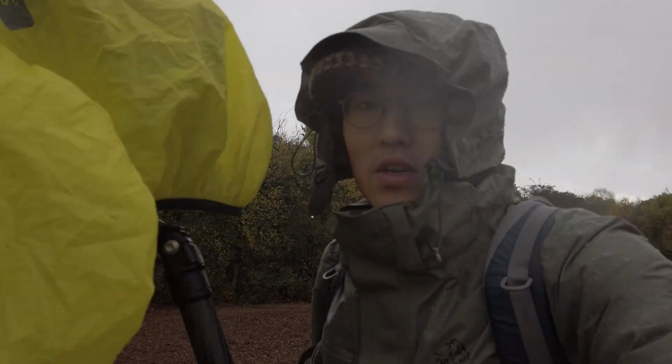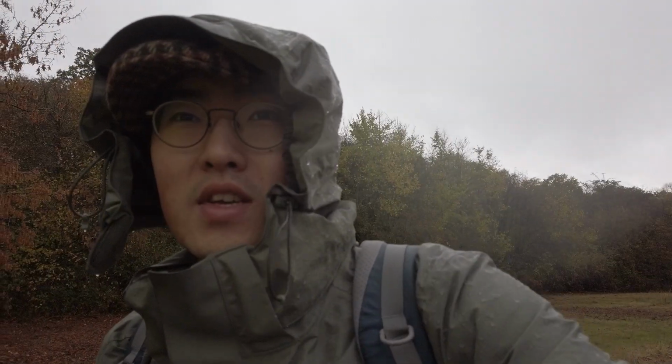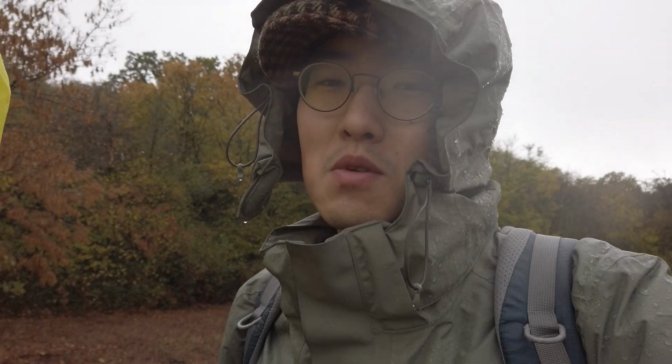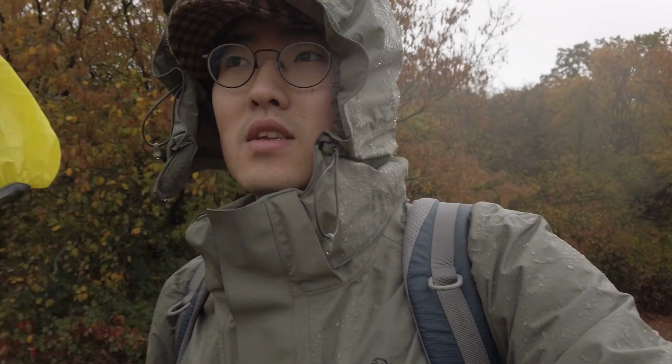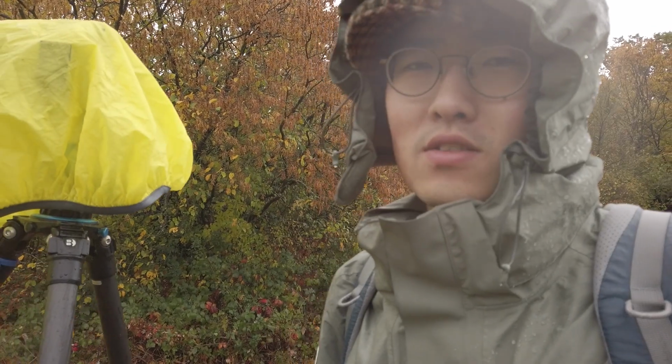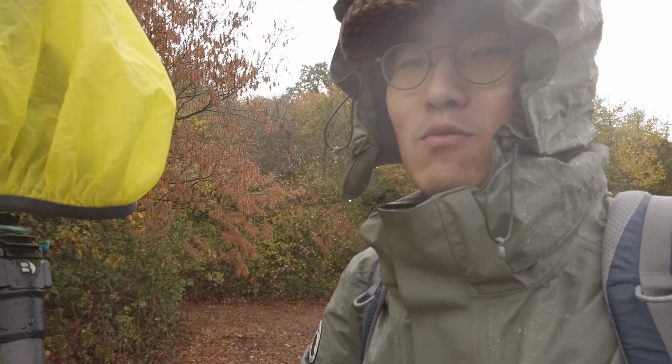And there's my camera here on the cover. Yeah, very much soaked, and I hope my camera will be okay by the end of the day. But it's truly beautiful, and it's still very nice to just come out and do this, even in the rain.